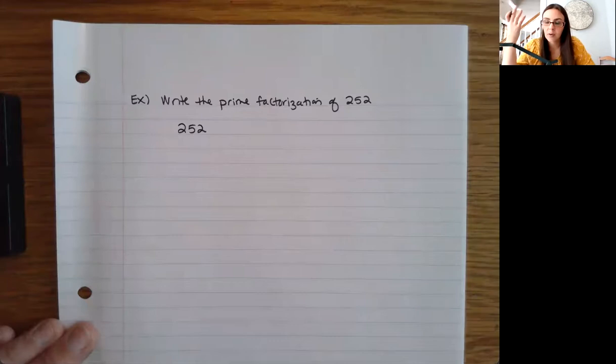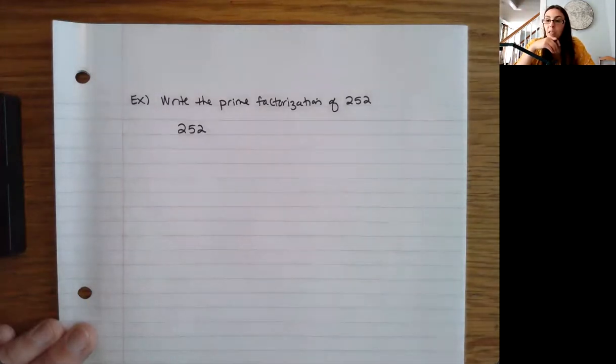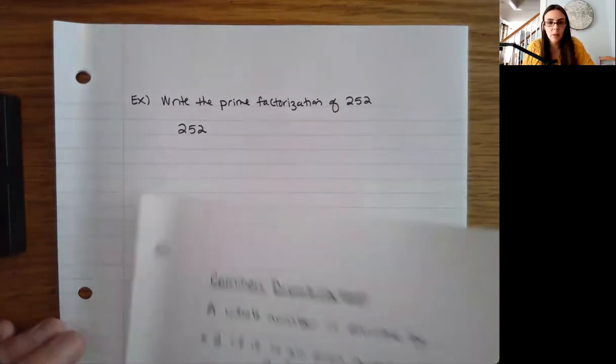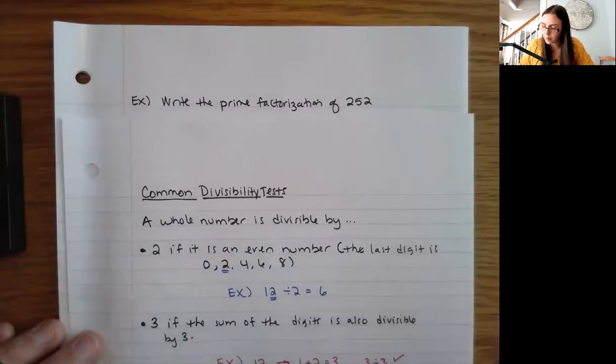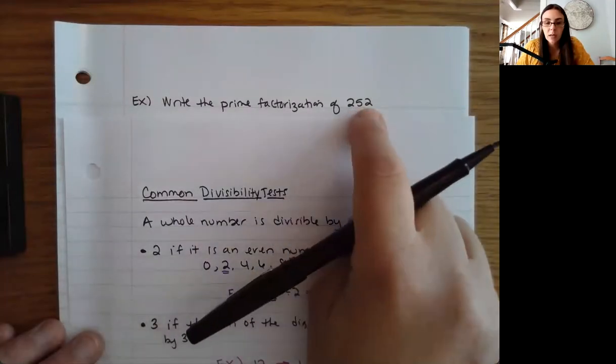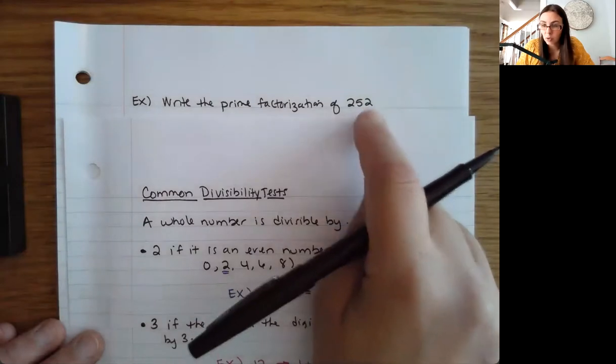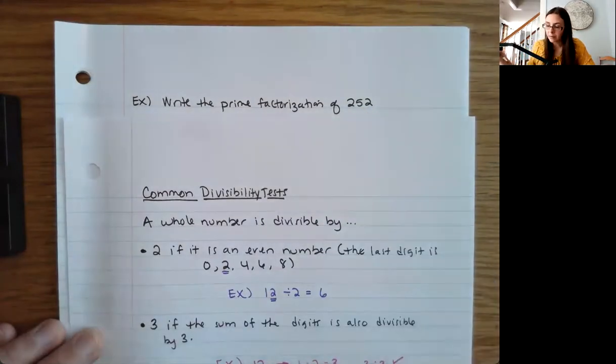Now, this is obviously a number that I don't know factors off the top of my head. This is quite a large number, but I'm going to use my divisibility rules. So if I go to my divisibility rules, I do see that 252 is an even number, right? Because it ends in a 2. So I know that I can divide this by 2. So I'm going to start there.